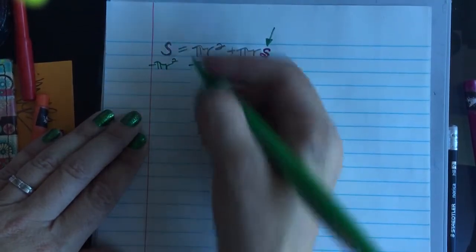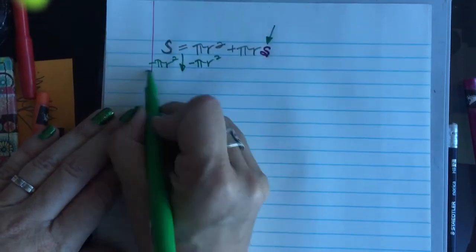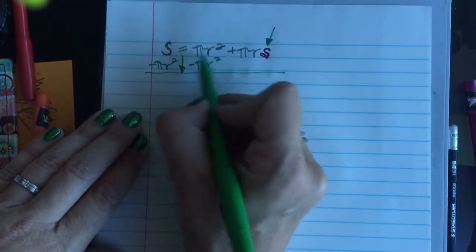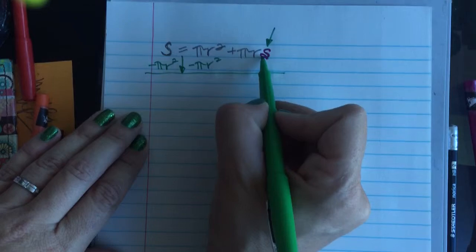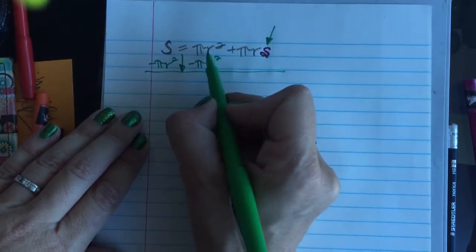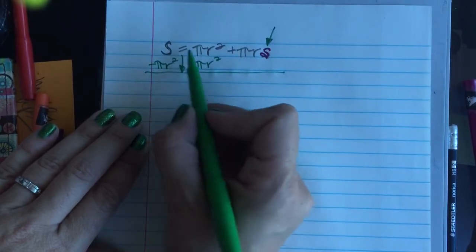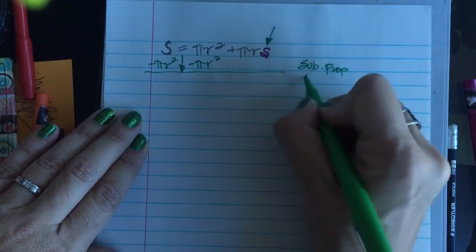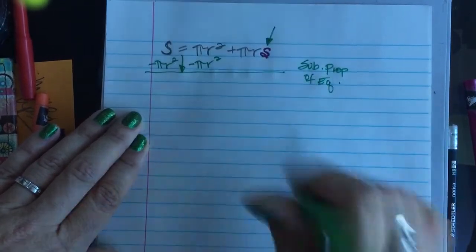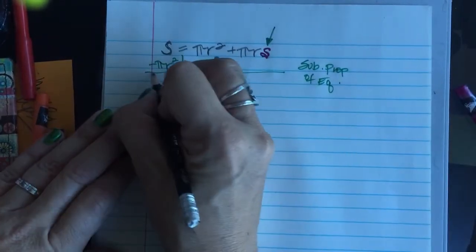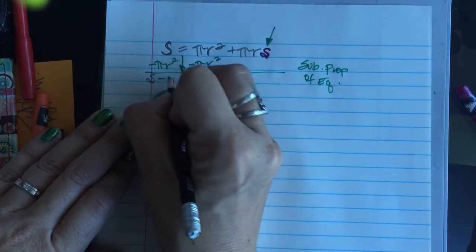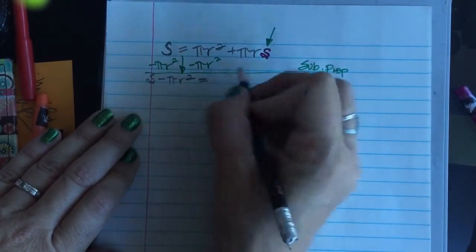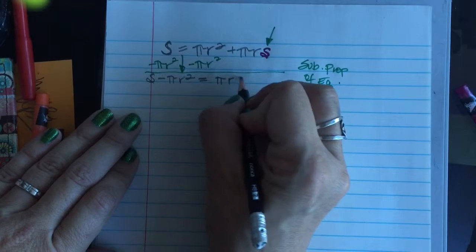So my first step is, why am I doing this? Well, I've got to get this group away from my little s. I've got to undo to get little s alone. First thing I'm going to do is move this pi r squared to the left-hand side, and I can do that by the subtraction property of equality. It should really be on this line, because I'm going to come down and write capital S minus pi r squared equals pi r little s.